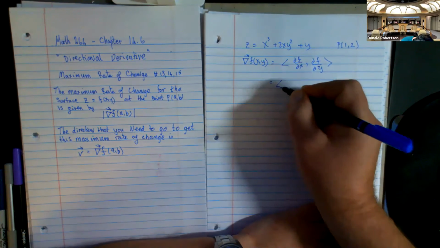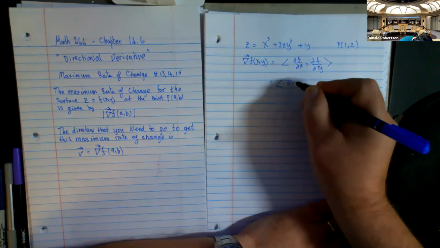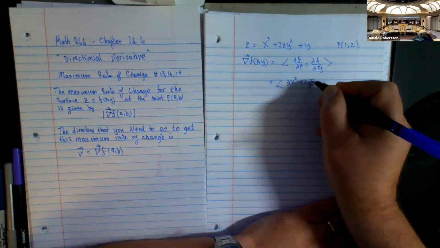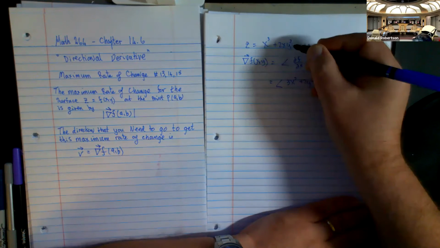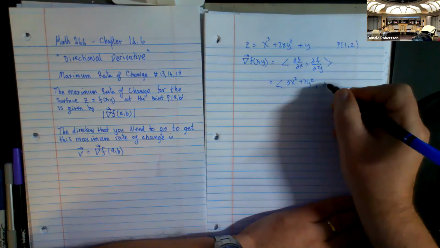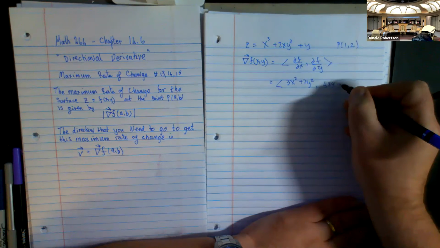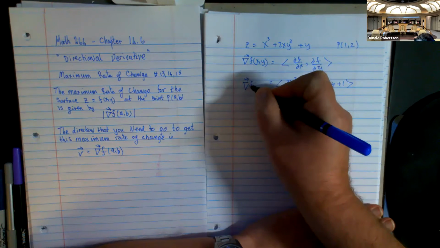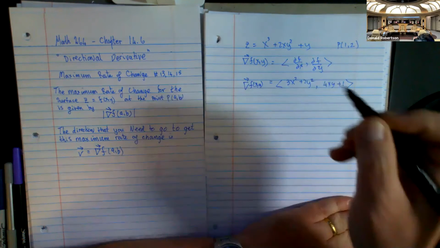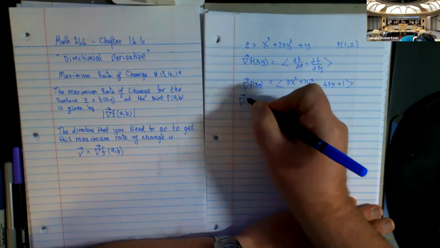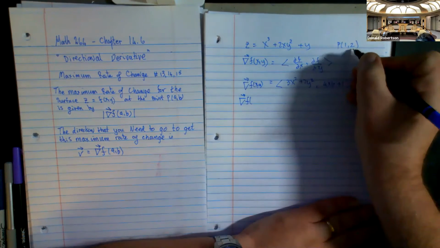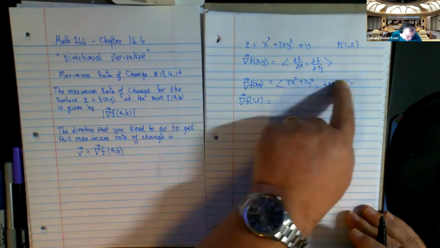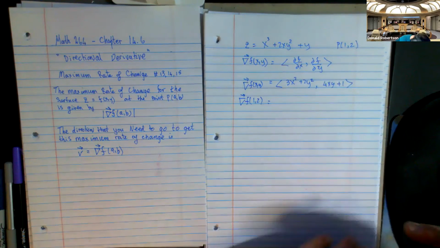In this case, 3x squared plus 2y squared, and 4xy plus 1. If I evaluate that vector at the point (1, 2), then this will be the direction of the vector that will achieve the maximum rate of change.